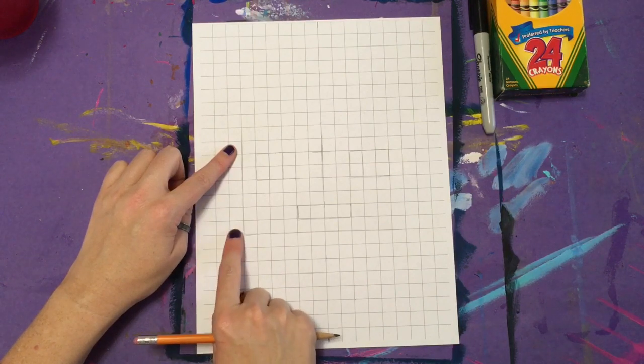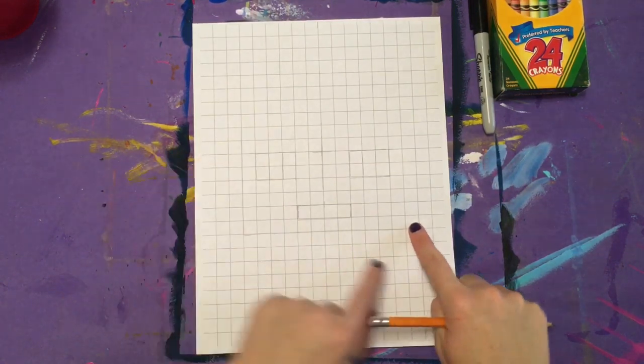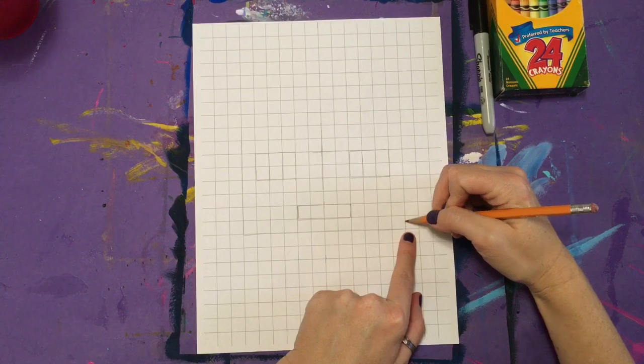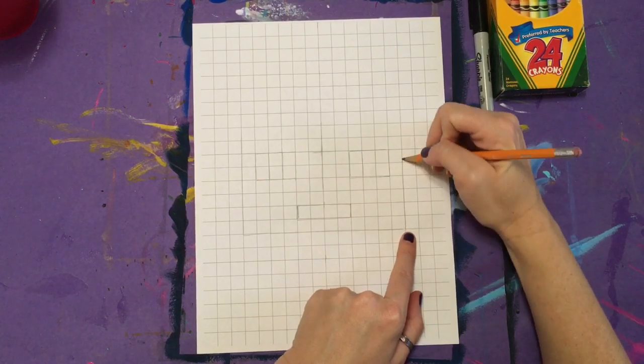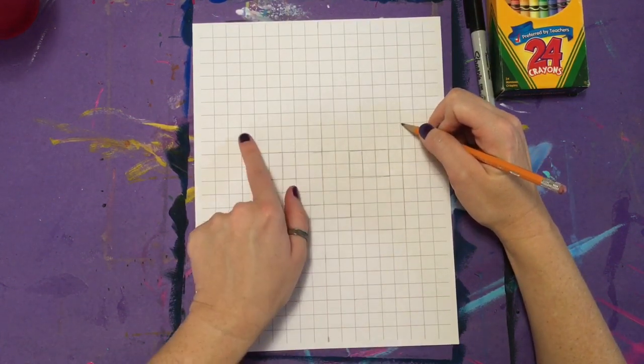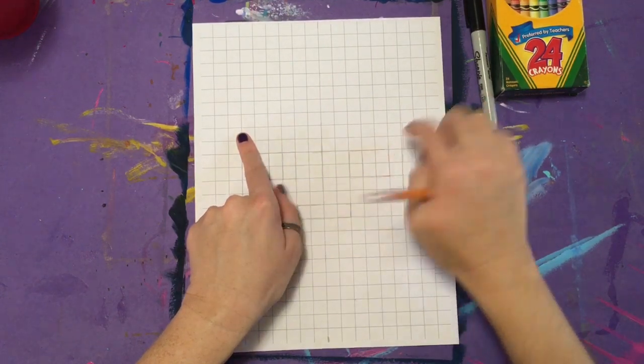Remember, whatever you do to the left side of the paper, you also need to do to the right side of the paper. And for right now, we're going to leave the top of the head open. We're going to add the hair in just a few minutes.